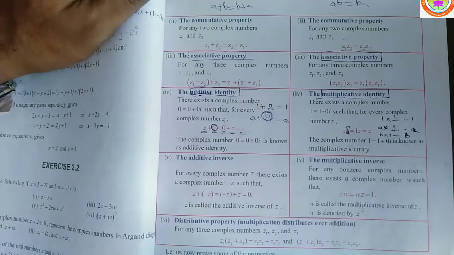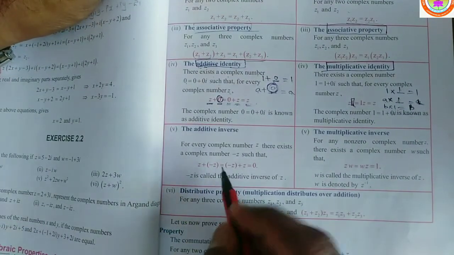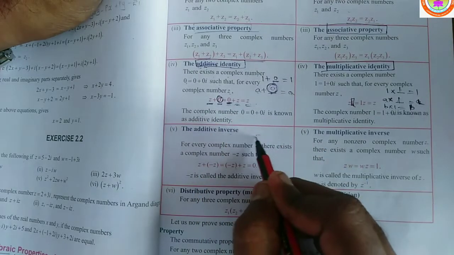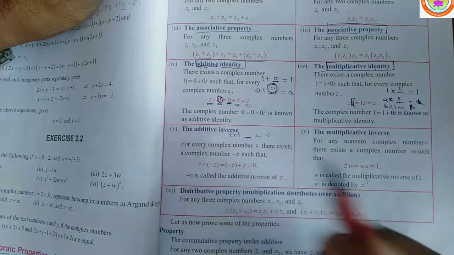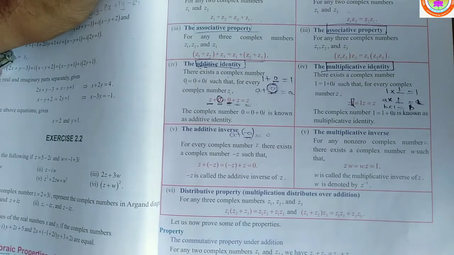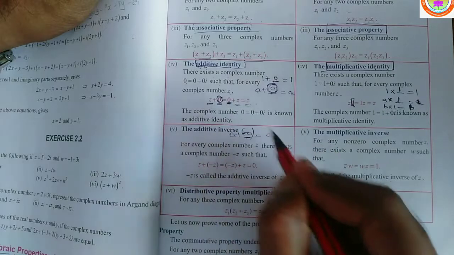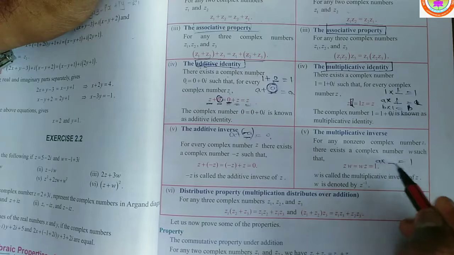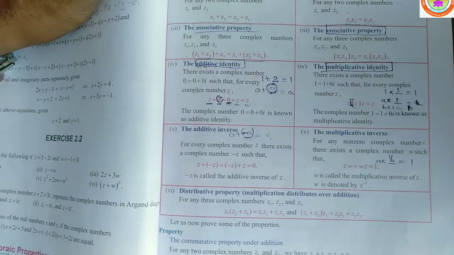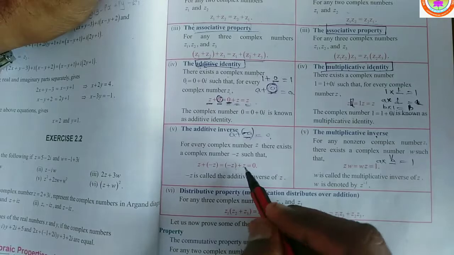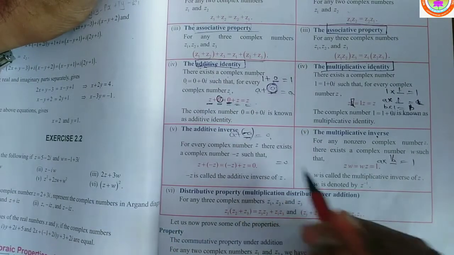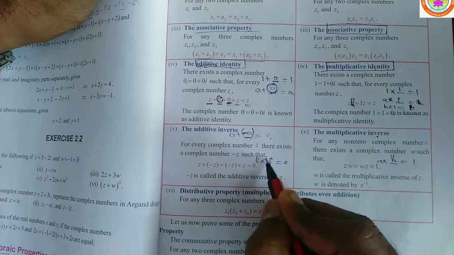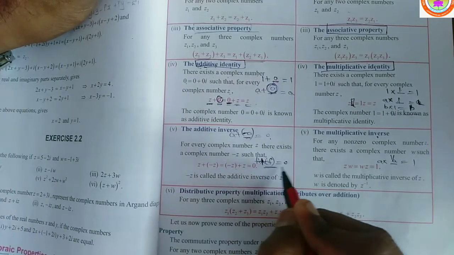Next, the last property is the additive inverse. For the additive inverse, we need to get 0. So a plus something gives 0, which is minus a: a plus minus a gives 0. Similarly, for multiplication, a into something gives 1, which is 1 by a. This is called the multiplicative inverse. I will tell you once again, the additive identity is 0. For example, f plus minus f gives us 0.